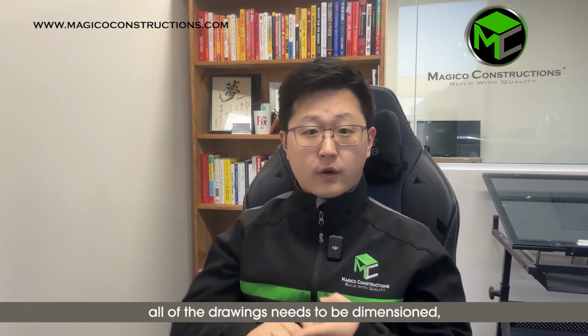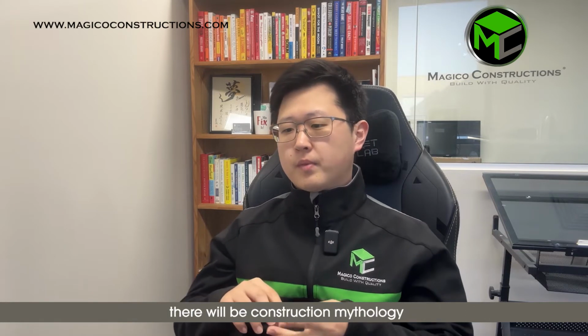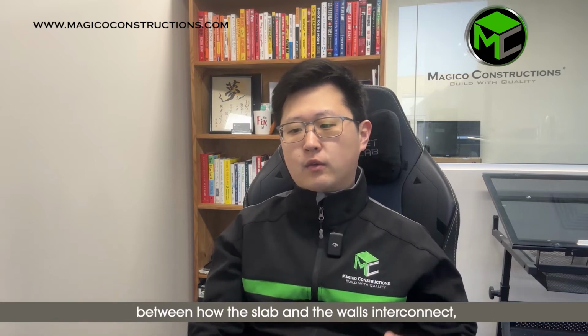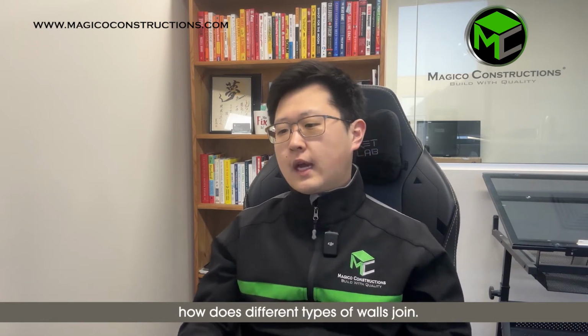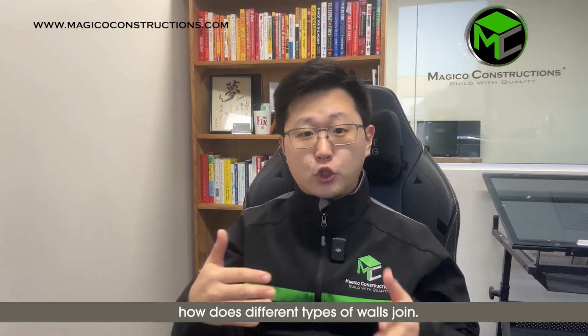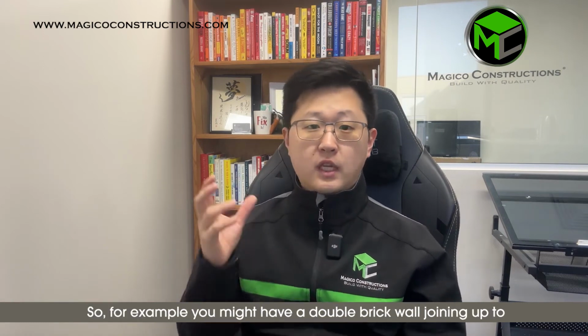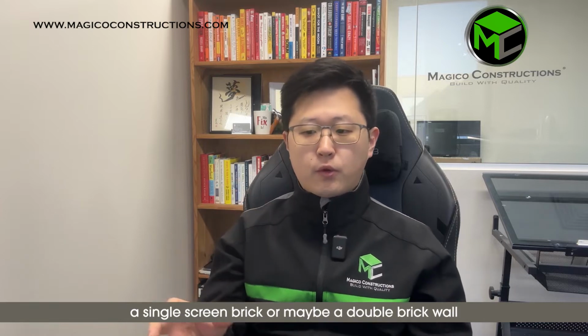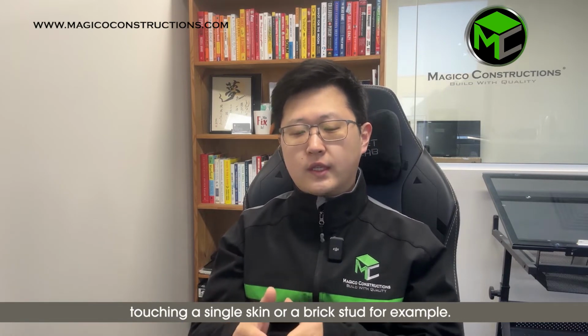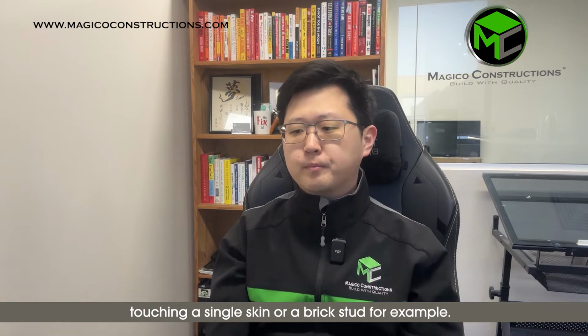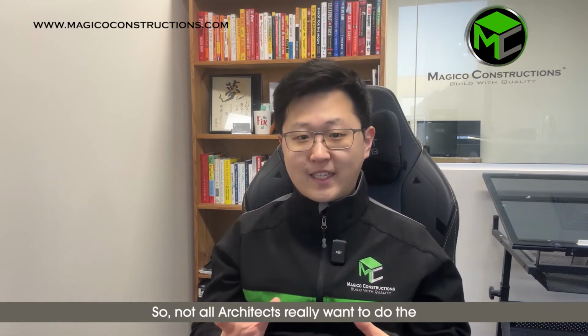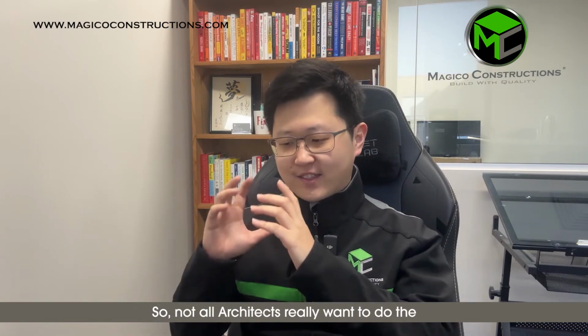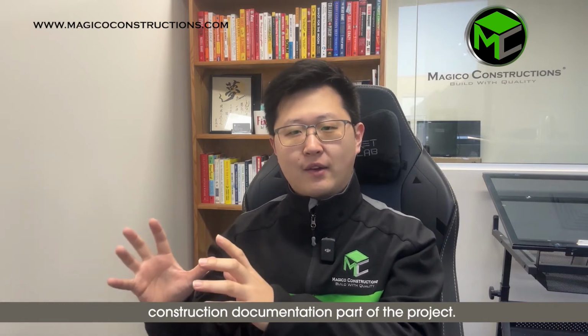When you get into the construction documentation stage, you'll need to produce things like your concrete set-out plans. All of the drawings need to be dimensioned. There will be construction details between how the slab and the walls interconnect, and how different types of walls join. So for example, you might have a double brick wall joining up to a single skin brick, or maybe a double brick wall touching a single skin or a brick stud. So not all architects really want to do the construction documentation part of the project.